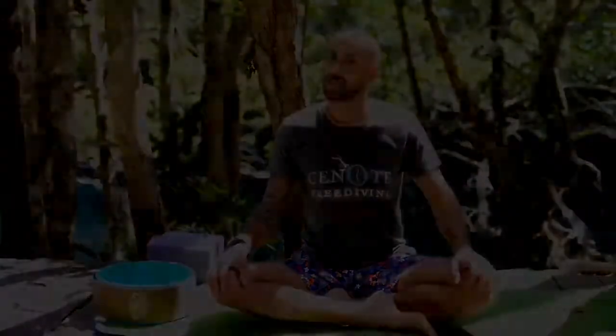Here we are today in Cenote Heliita. It's a cenote very famous in the Yucatan Peninsula. This is where we teach and train freediving, close to Tulum in Mexico. It's a very nice place, so fresh water, and I invite you to check a little bit more about it. If you're interested, feel free to send me a question.